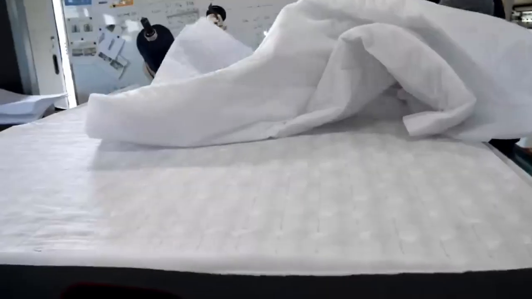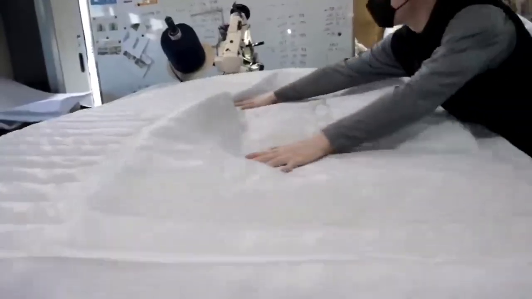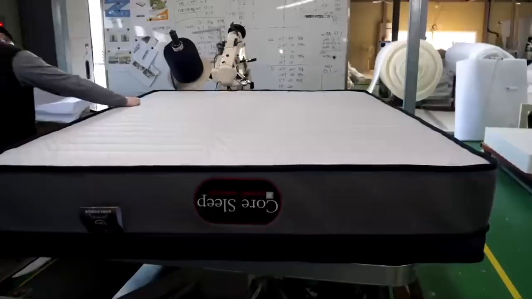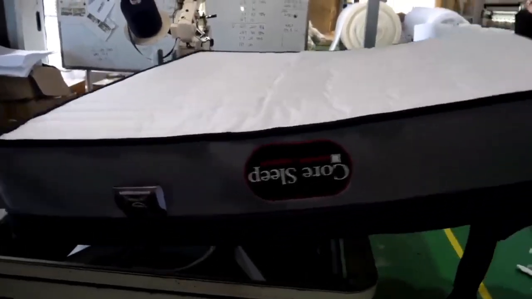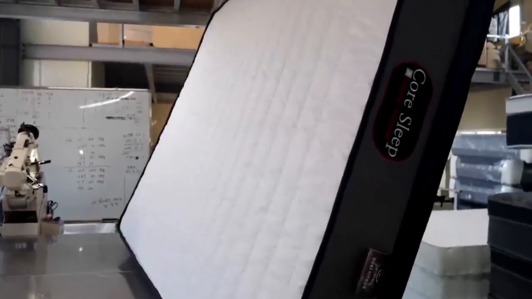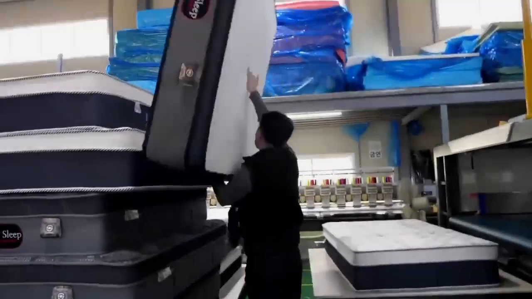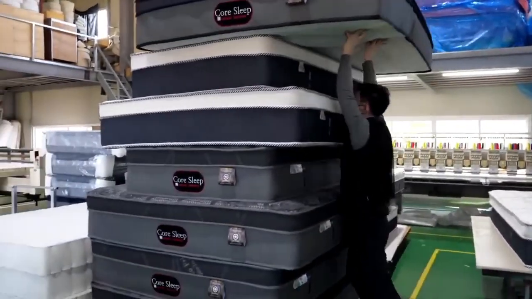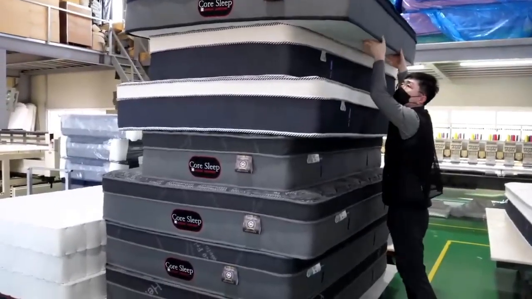The zone support geometry. If we look at the cross-section of the cake, we see zone support. By using different catalyst ratios, the factory creates firmer foam for the lumbar region and softer foam for the shoulders. This geometric layering is calculated by AI to ensure that no matter your sleeping position, your spine remains perfectly aligned.